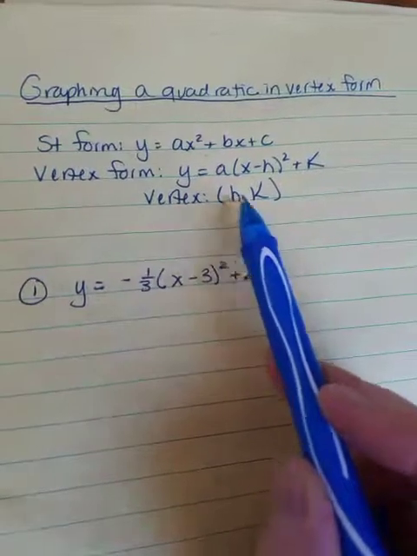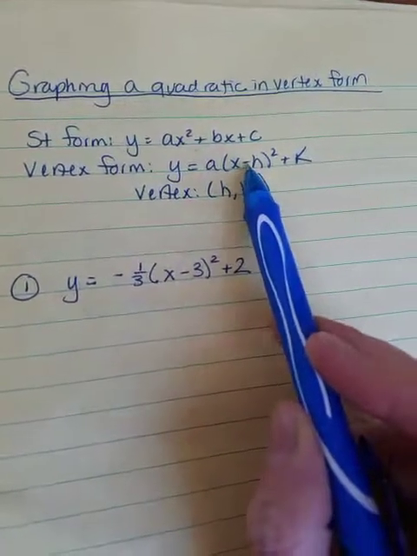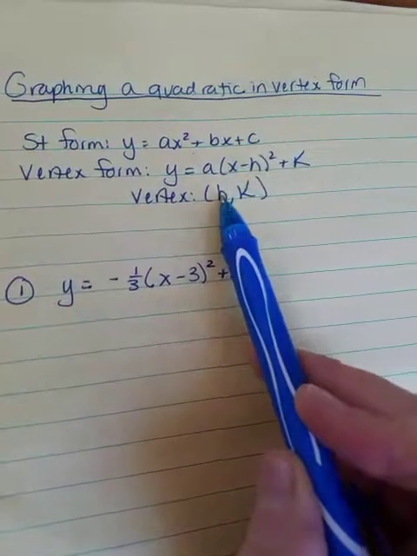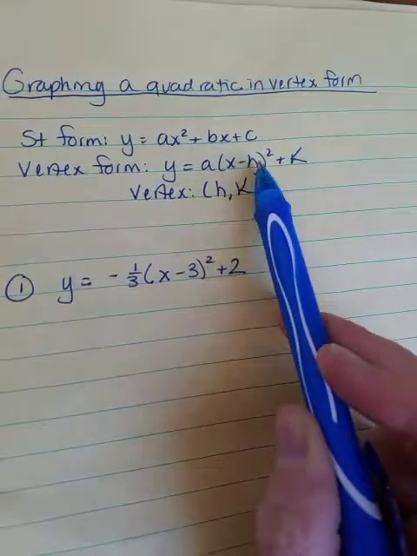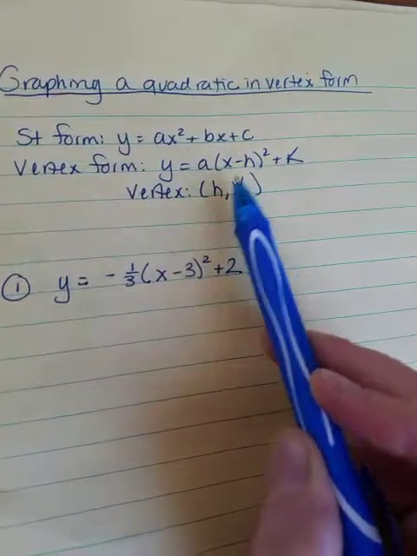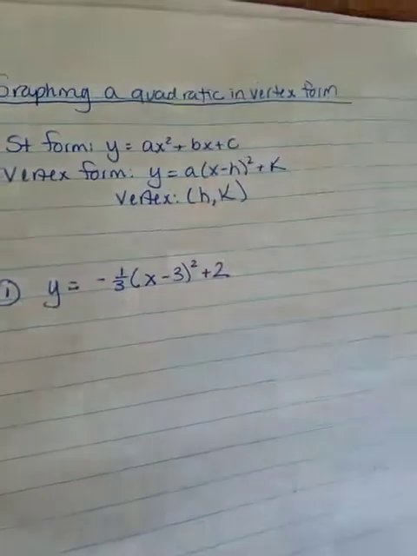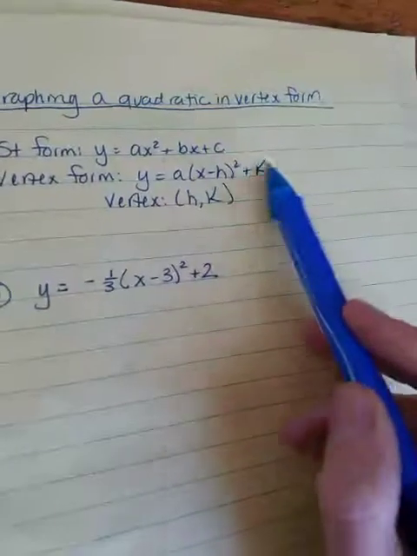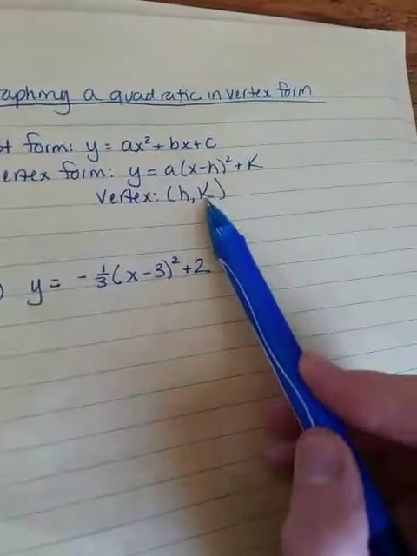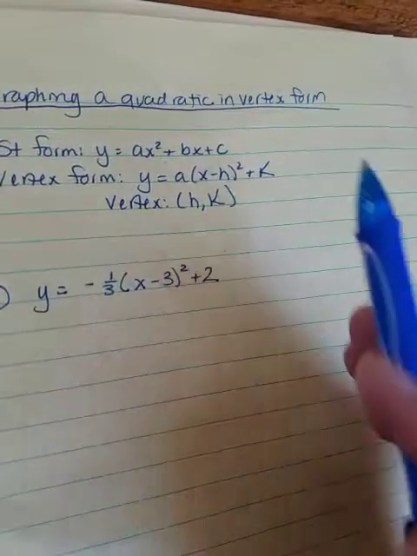It is just h, k. So that means if it's a negative h here, you're going to write it as positive. If it was a positive h here, you'd write it as negative. So basically, what does this mean right here? Take the opposite of h when you're writing it as the vertex. K is whatever it's written as. So if k is positive, you write it as positive. If k is negative, you write it as negative.